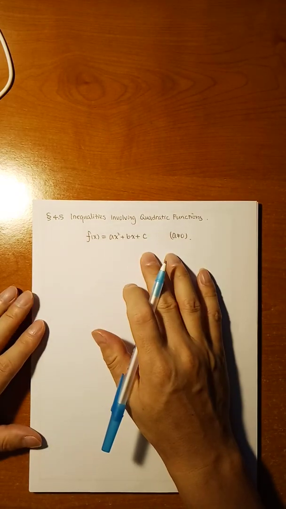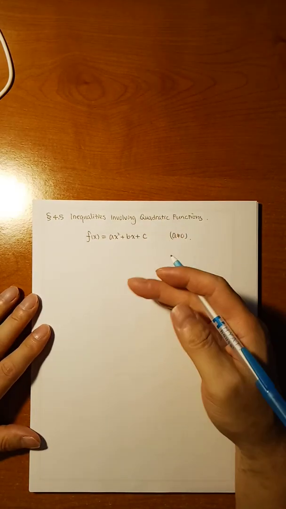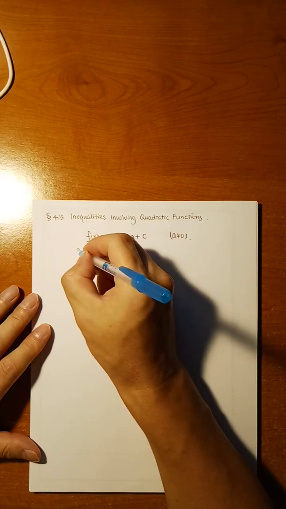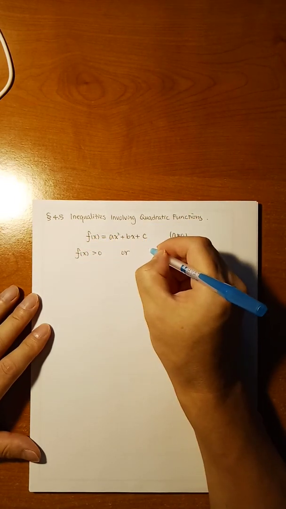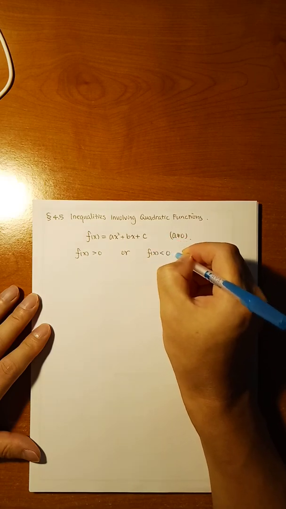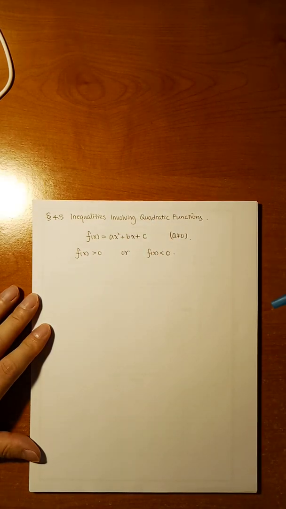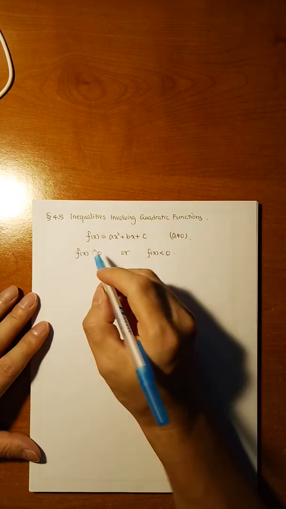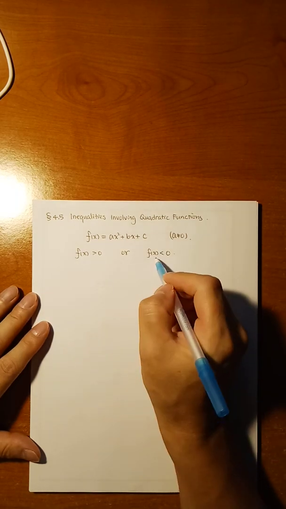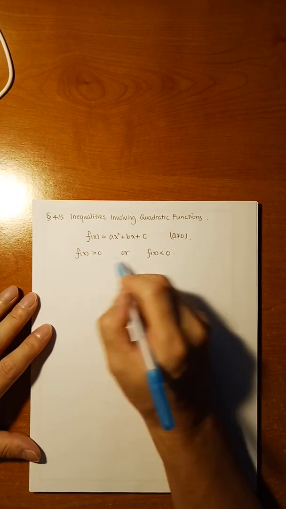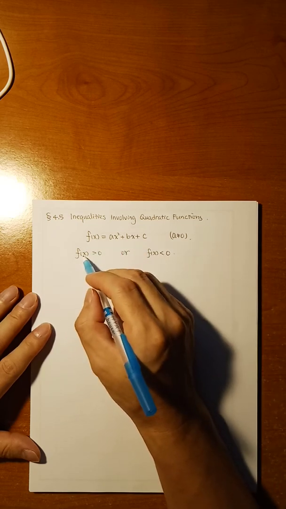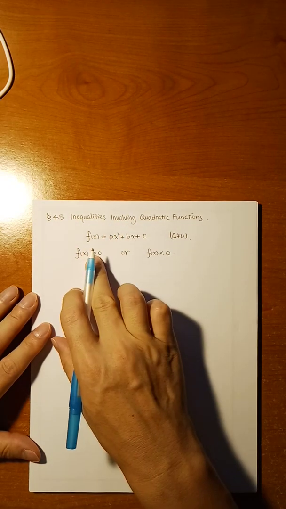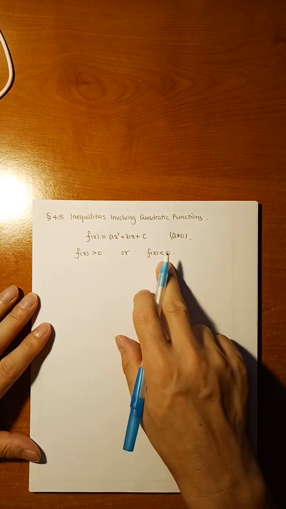For a quadratic function, if we're talking about inequality, of course, we have two possibilities. One is that f(x) is greater than 0, or the other one, f(x) is less than 0. So two possibilities. If you do not fix this symbol, you can multiply the inequality by -1 to easily transform from greater than to less than.